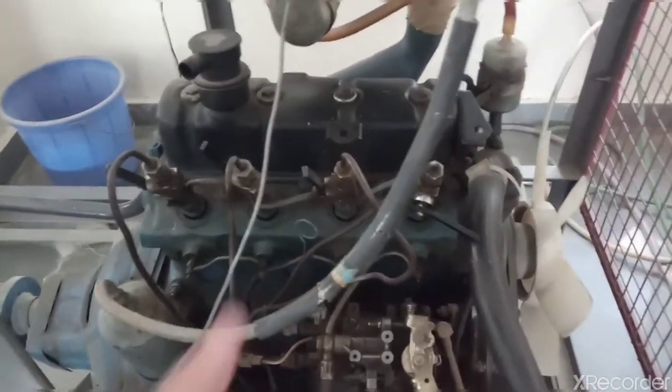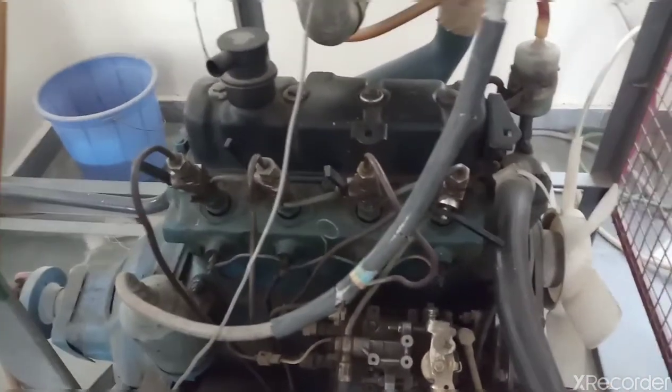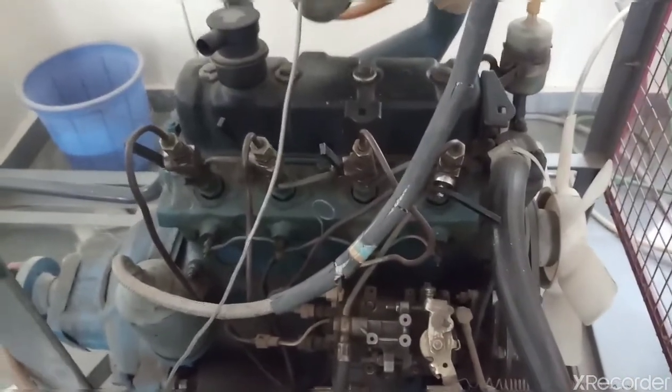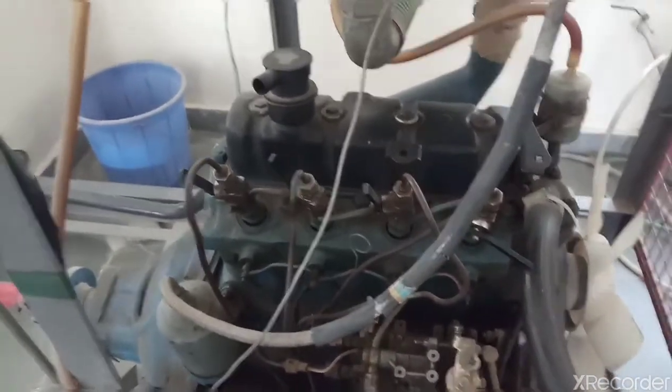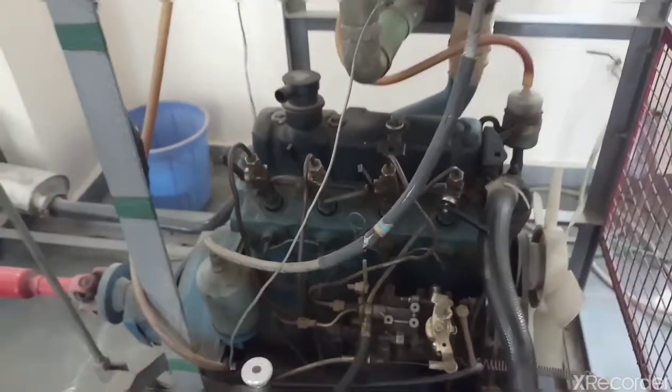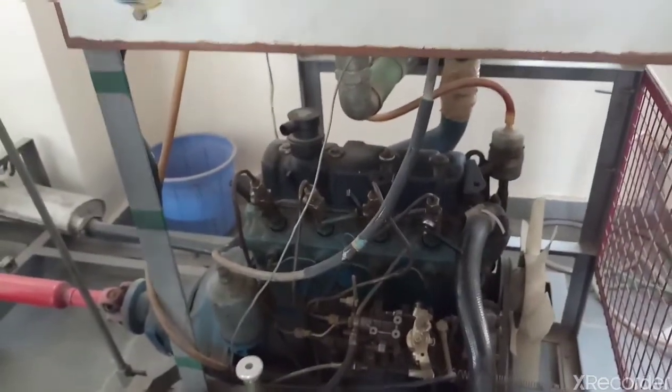Once you cut off the cylinder, you can notice the fluctuations in speed. Then you should bring the speed back to the original position by decreasing the load from the hydraulic dynamometer. That is what we are going to see now. We will be starting the experiment. Just take a look.